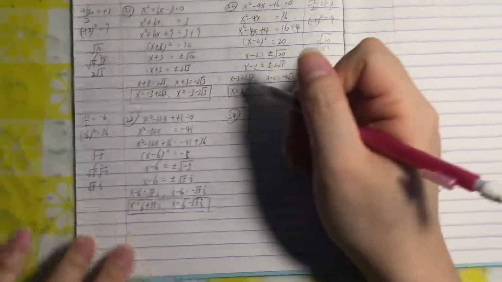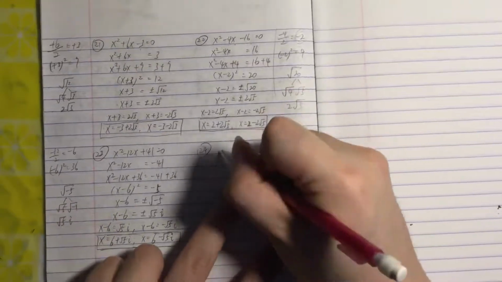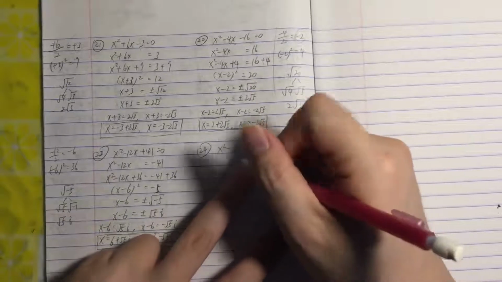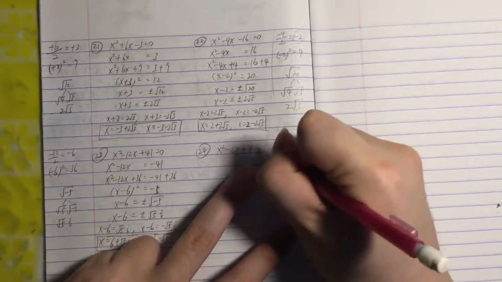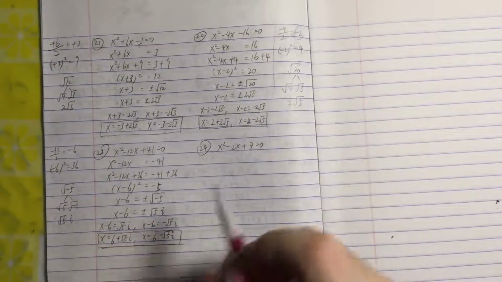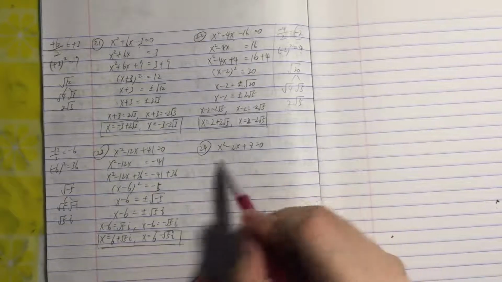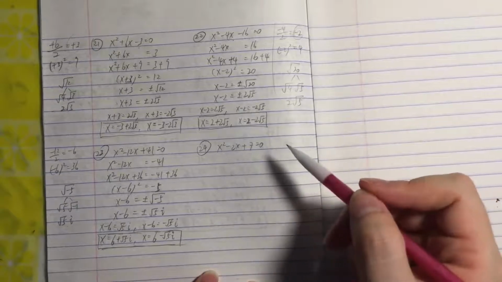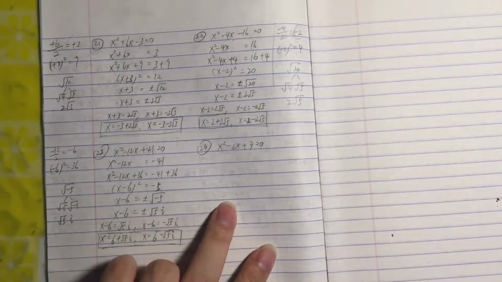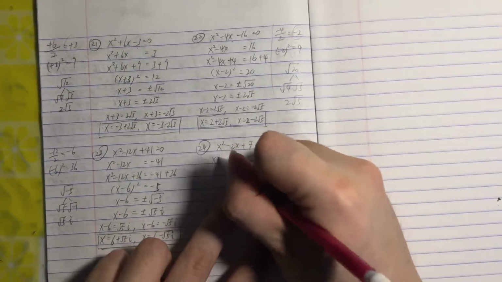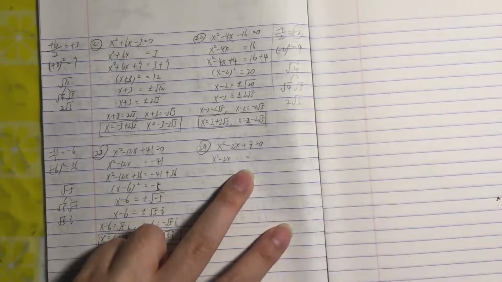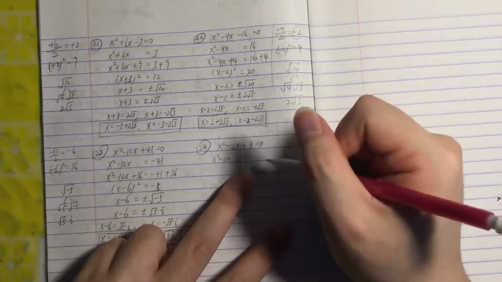Next example. x squared minus 2x plus 7 equal to 0. We can see that the left side of the equation is not factorable. When it's not factorable, we can try to solve the equation by completing the square. So first of all, we leave x on the left side. Move the single number to the right side. When I move positive 7 over, positive 7 becomes negative 7.